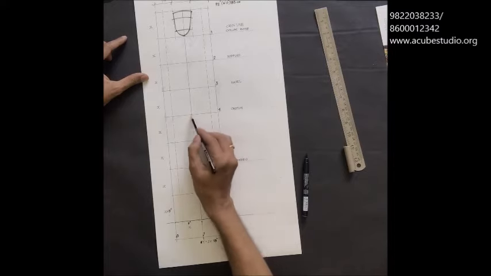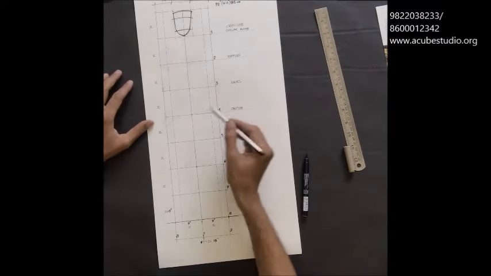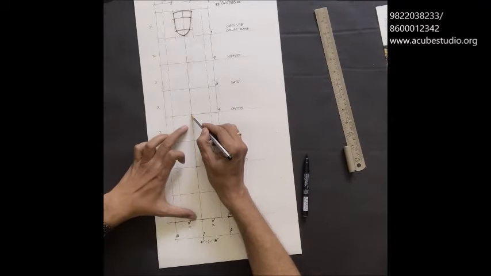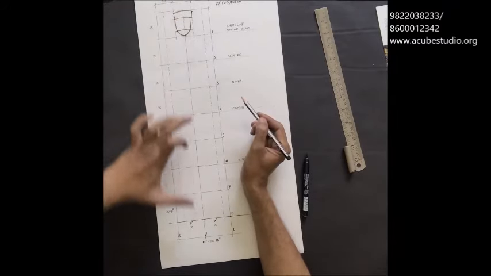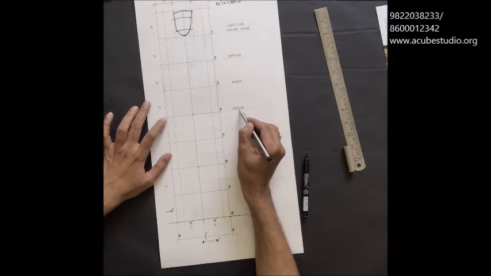Third, fourth, this is where the crotch is. What is a crotch? It's the point where the torso meets the limbs or the legs. So we have 4 divisions up, 4 divisions below, and this junction point is the crotch.